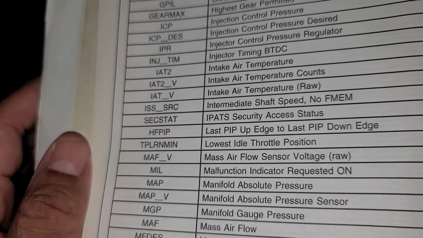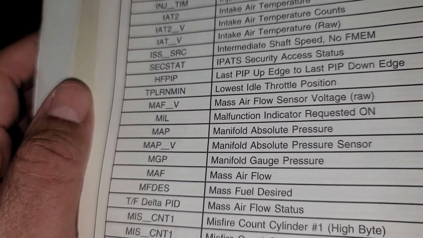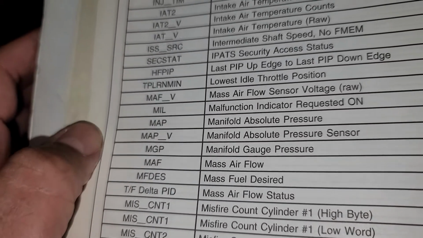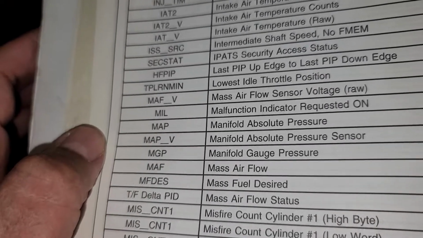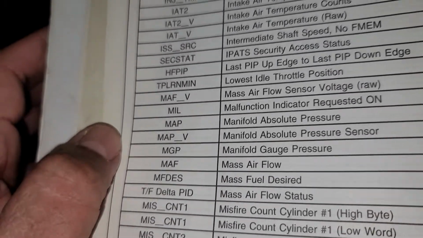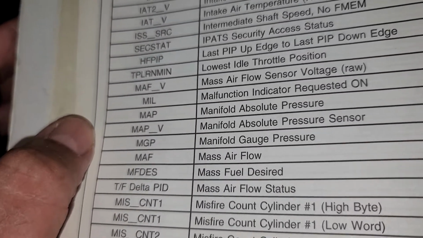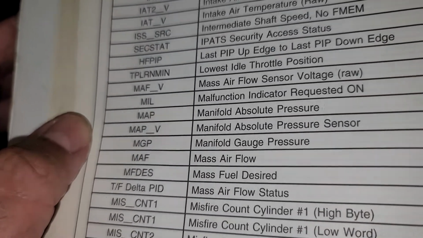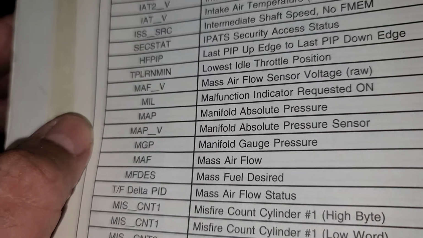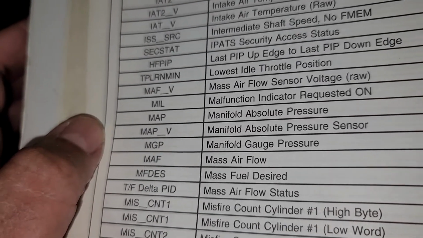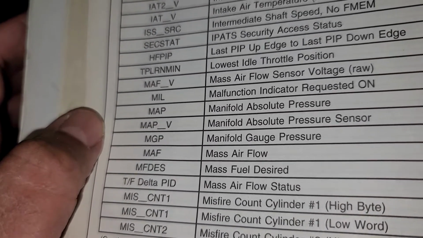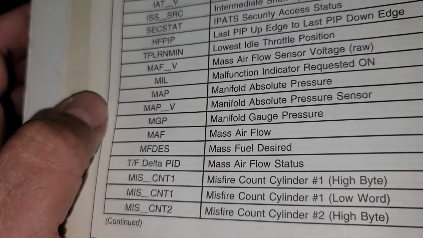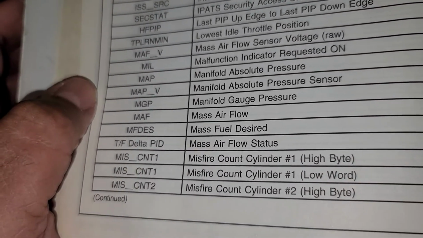Mass airflow and voltage. There you go. MGP, manifold gauge pressure. That's also another important one. It's manifold gauge pressure, that's exactly what it is. But for all you guys who got your turbocharged diesels, that's what you want to know. That's what you also know as boost. MGP, that's your boost. Very important.